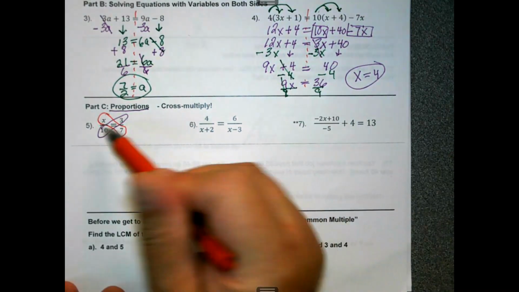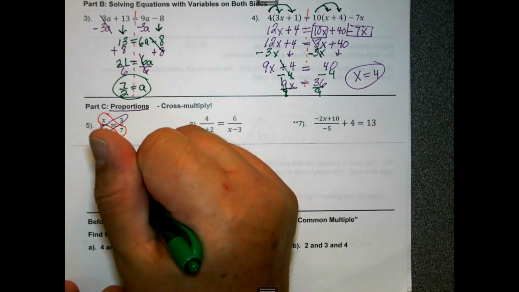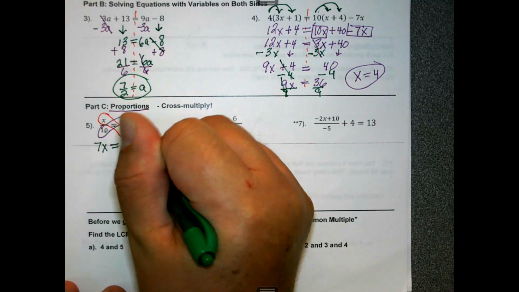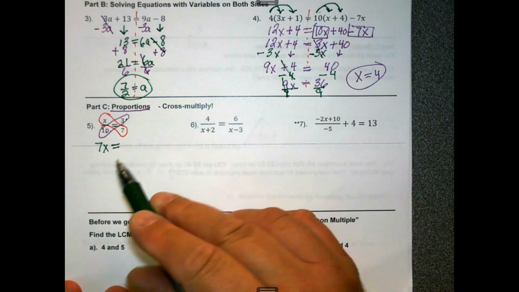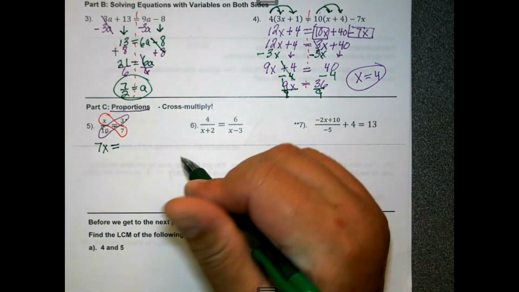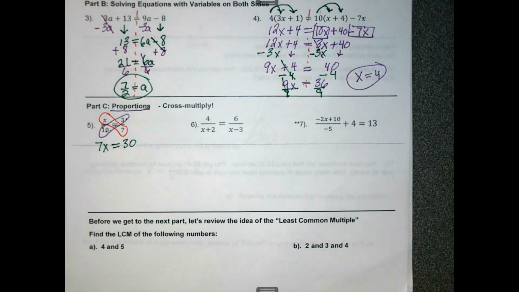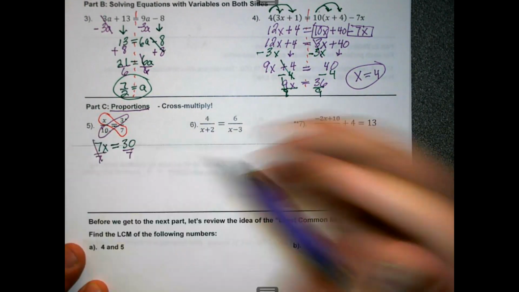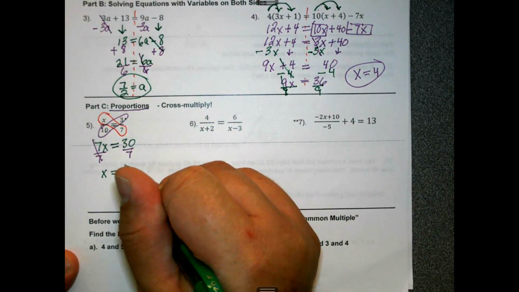I'm going to put my x's on one side. So I have 7 times x, or 7x, equal 10 times 3. Now you can write it out, and when we get into more complicated problems, we probably would write it out. So 7x equals 30. And then solve for x, right? Divide both sides by 7. And I get x equal 30 sevenths.